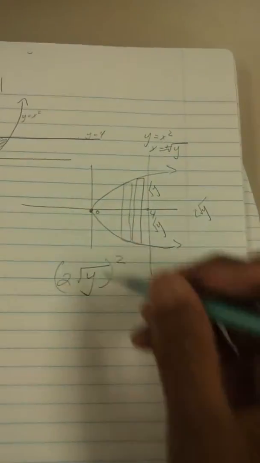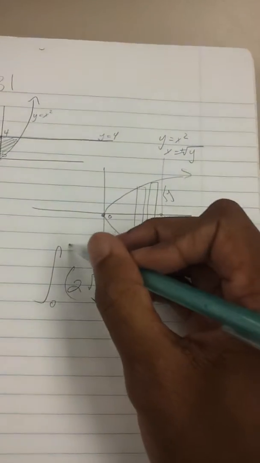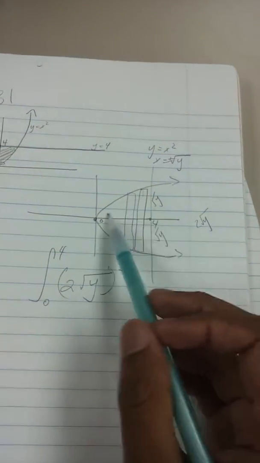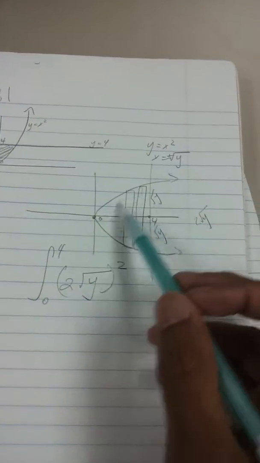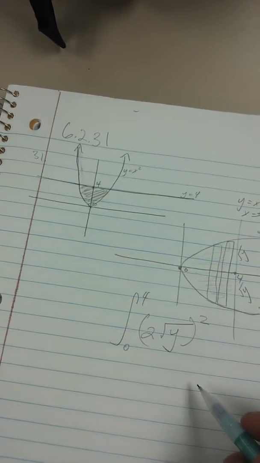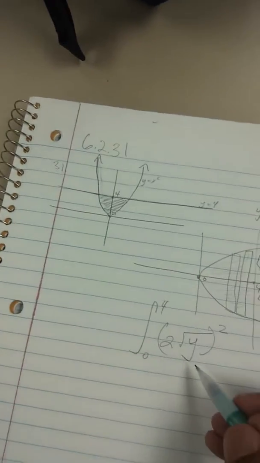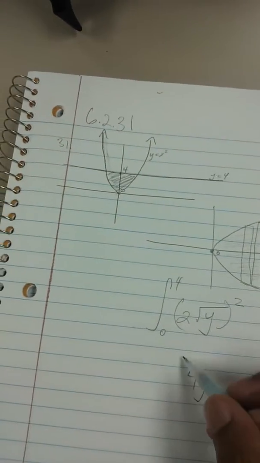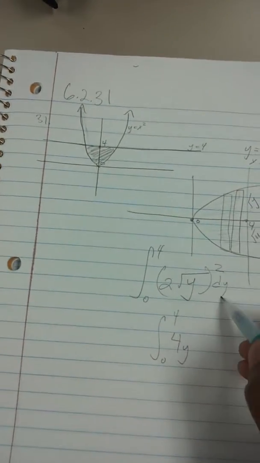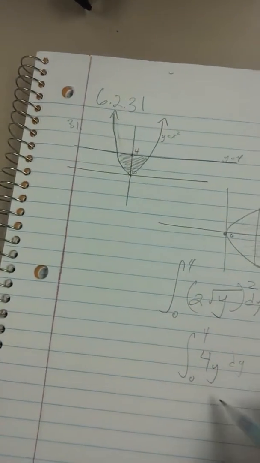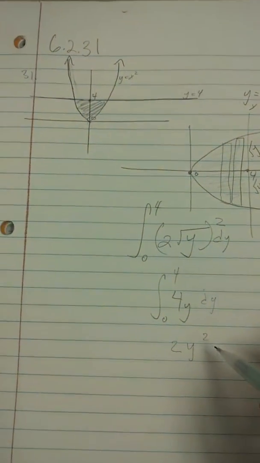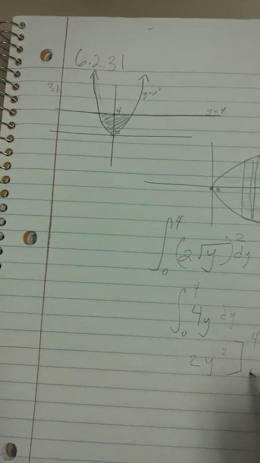And then we will be finding the integral of this from 0 to 4. As you can see, 0 to 4. Remember, we are getting the volume of this section. So once we get here, we're going to integrate that, and by integrating that, we simplify this into 4y, and this remains the same. Excuse me, I forgot about dy. Once we integrate it, we will get 2 times y squared, and then we have to solve it from 0 to 4.